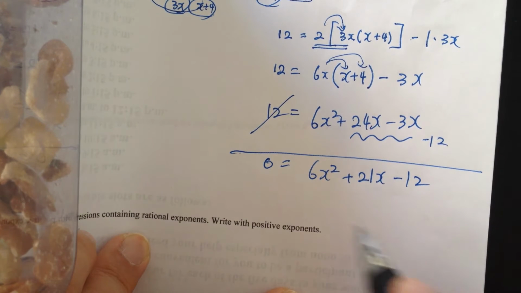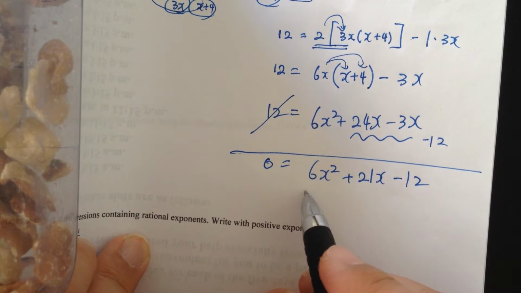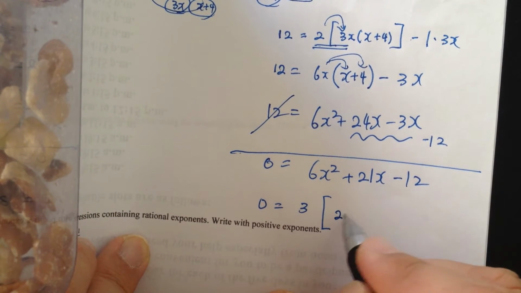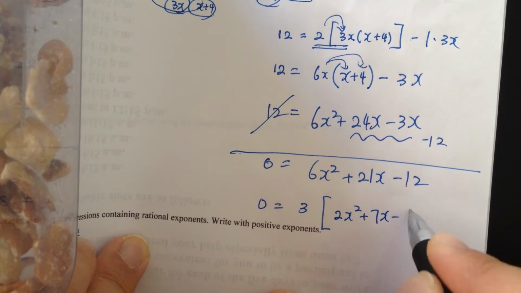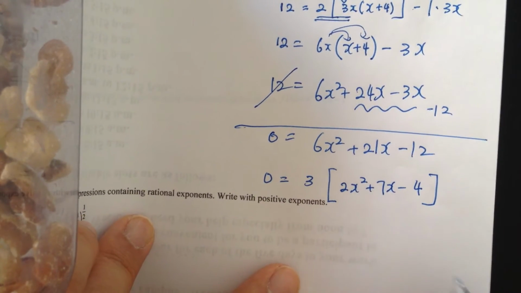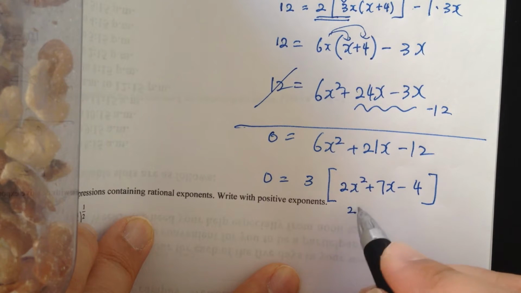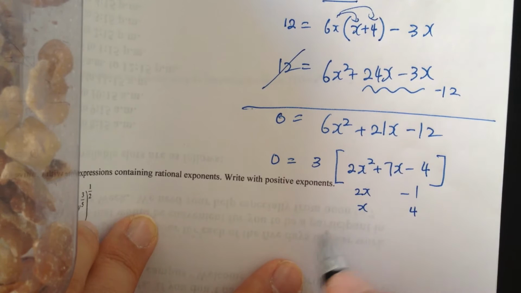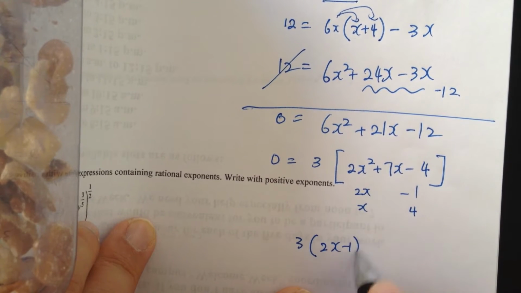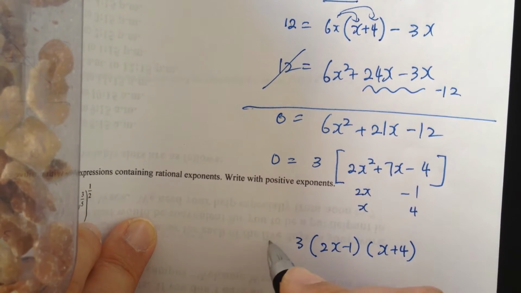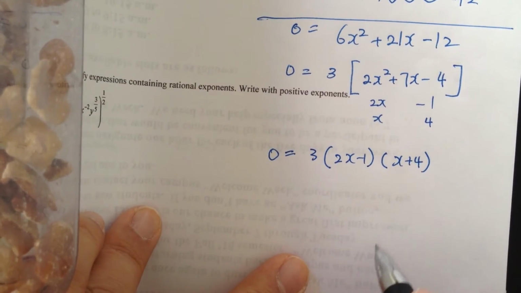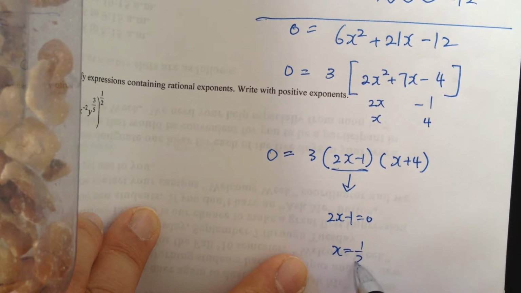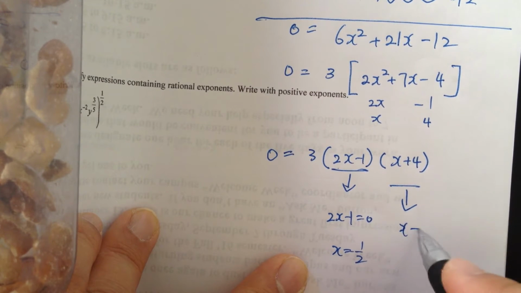You could do it quite a few different ways. You could factor out by 3 first. And of course, you could now factor and solve. So here will be, and of course that has to be equal to 0 or that has to be equal to 0.